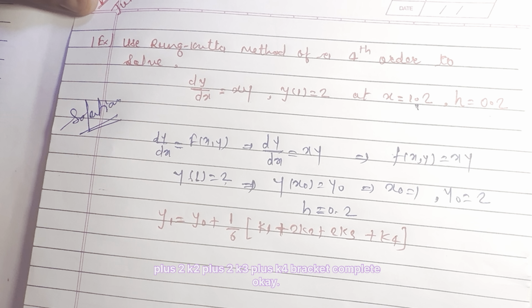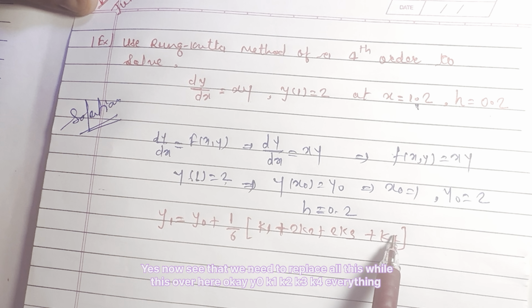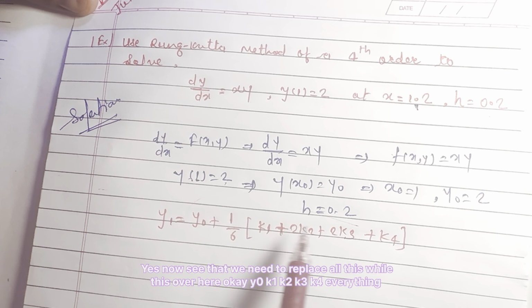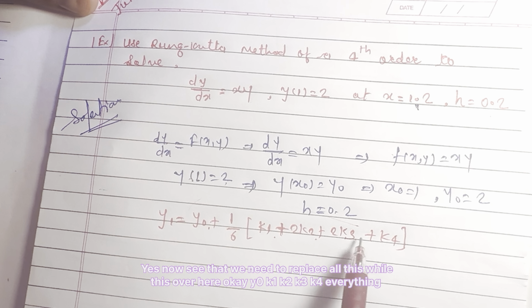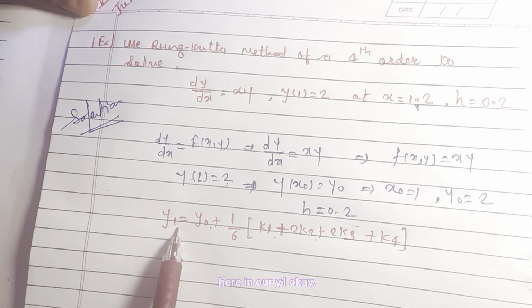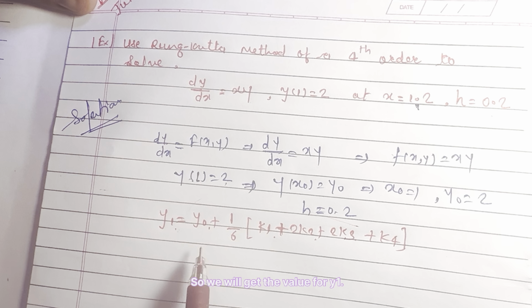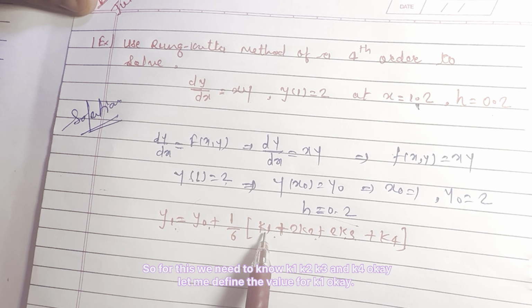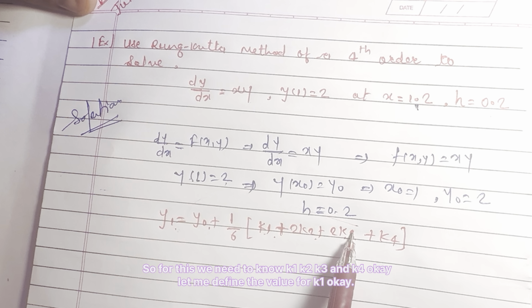Now we need to replace all these values here, y naught, k1, k2, k3, k4, in our y1, so you will get the value of y1. For this we need to know k1, k2, k3 and k4.